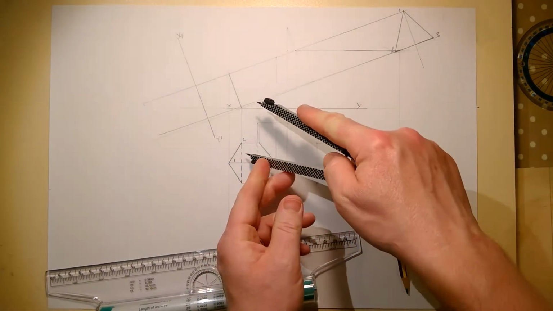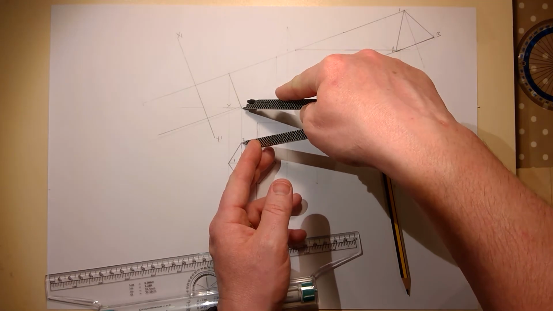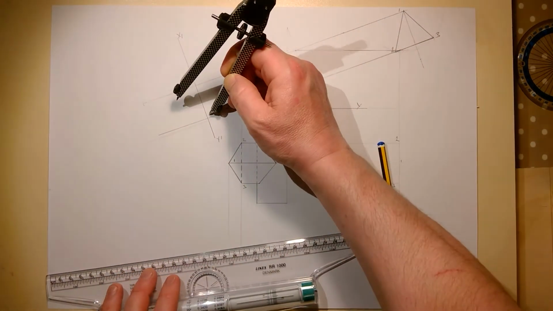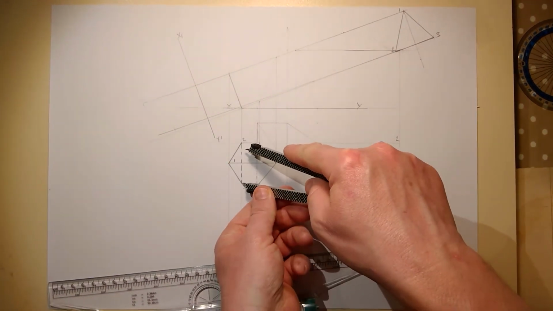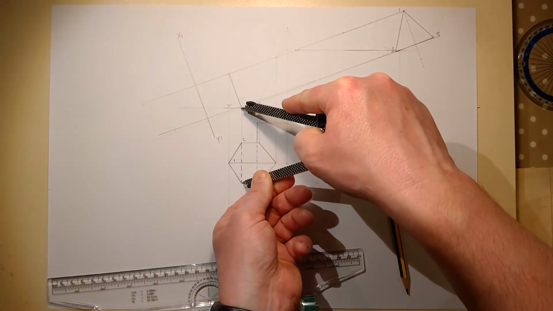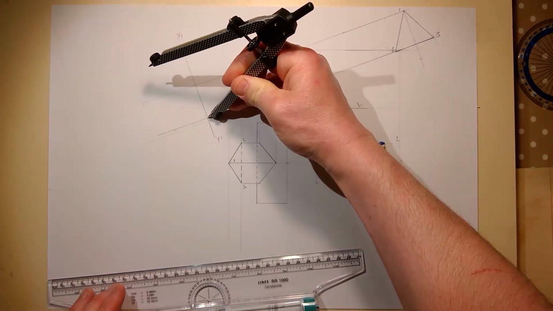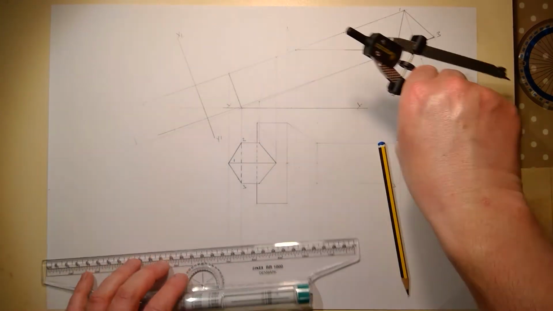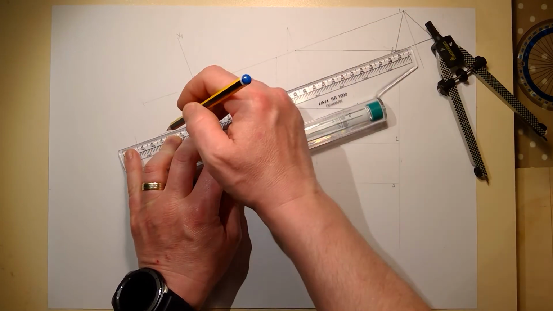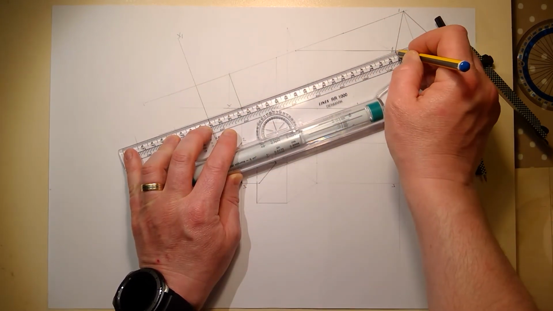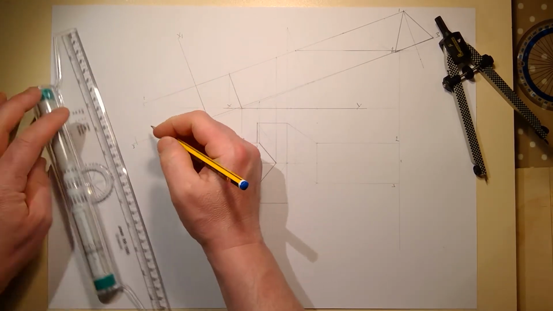I'll take my distance to, like, number 2. Mark it off. And the distance from 3, I'll mark it off. I just need to extend that line. That's 1, that was 2, and that's 3.